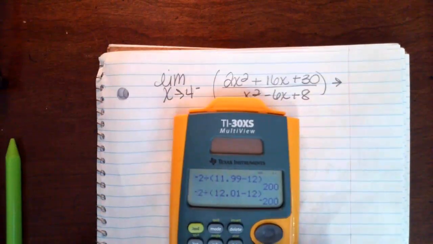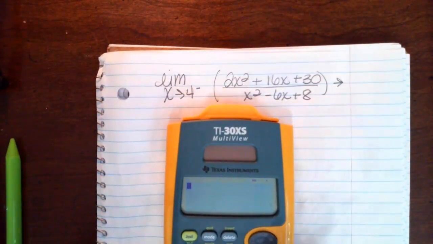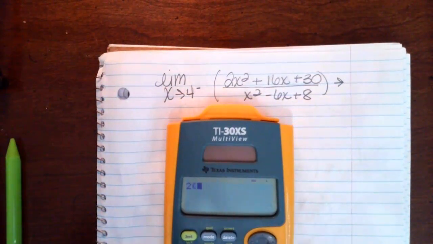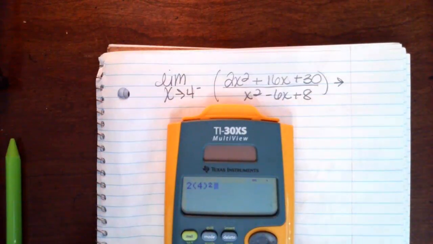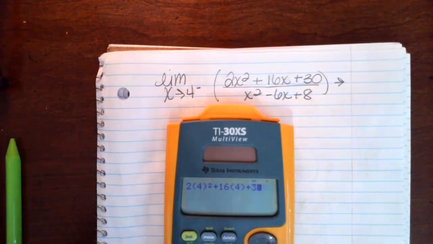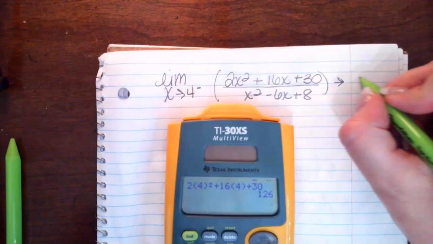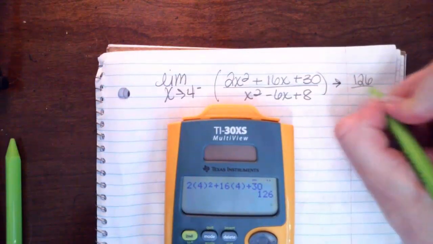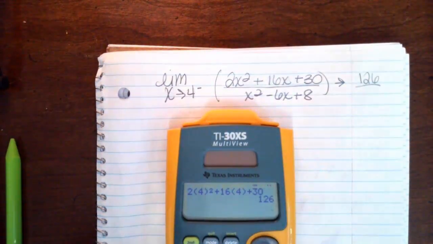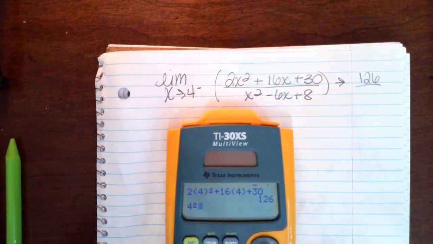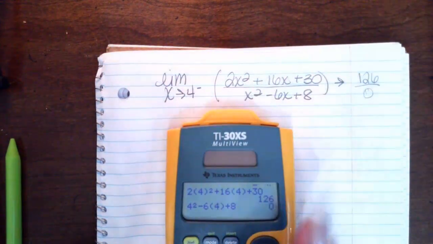So I have 2 times 4 squared plus 16 times 4, and then plus 30, which gives me 126 for my numerator. And then I've got 4 squared minus 6 times 4 plus 8. And that gives me a 0 for my denominator.